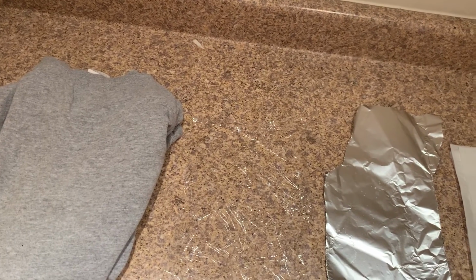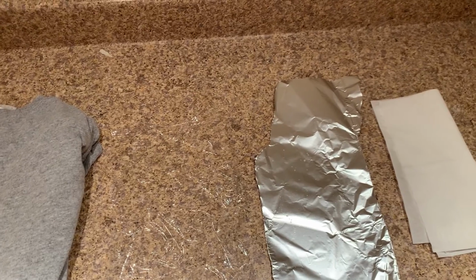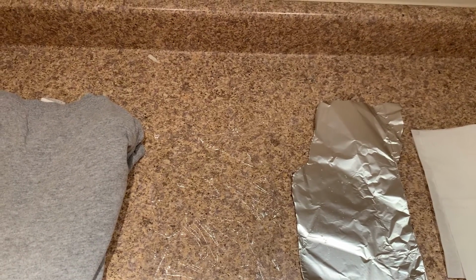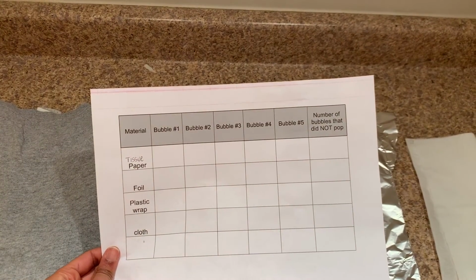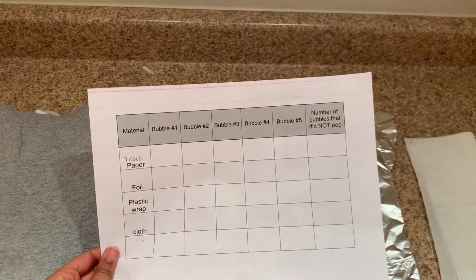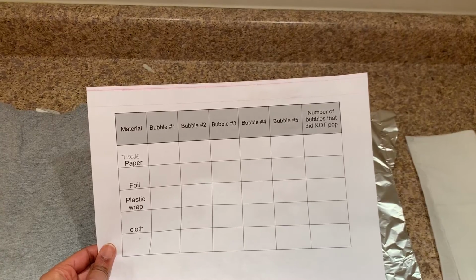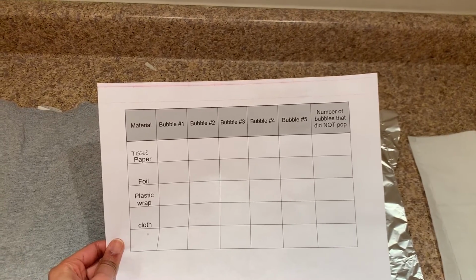For this experiment, we're going to test 4 different types of materials: a cloth t-shirt, plastic wrap, aluminum foil, and tissues. And pause here to draw this table into your notebook. This is a data table, and this is what we'll be using to make our observations.